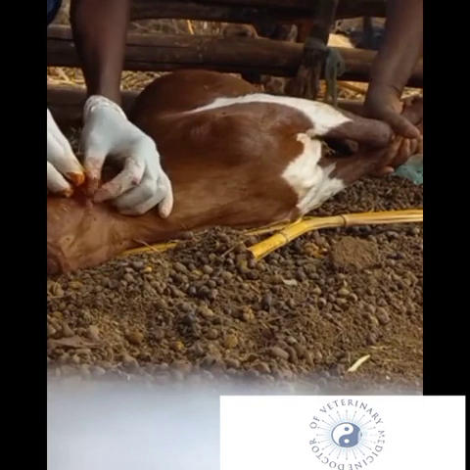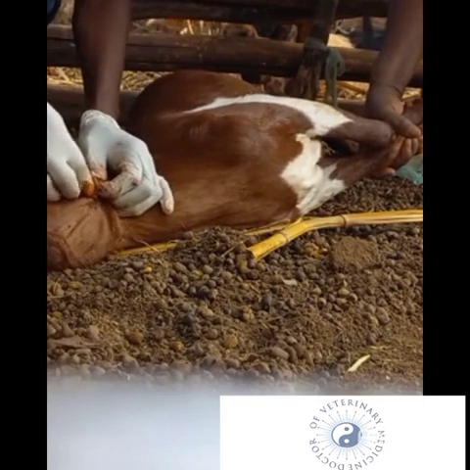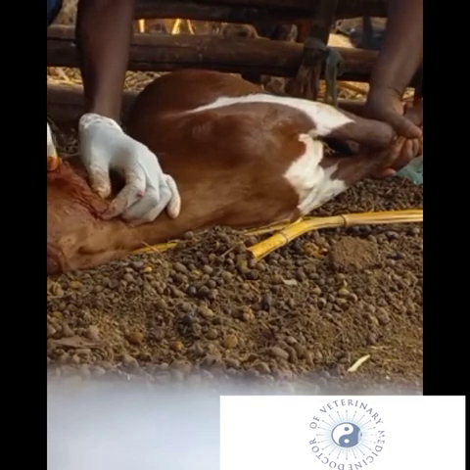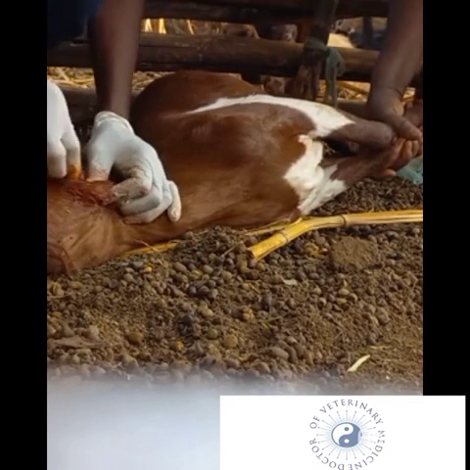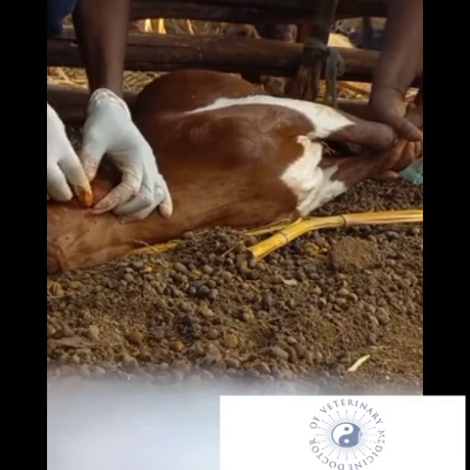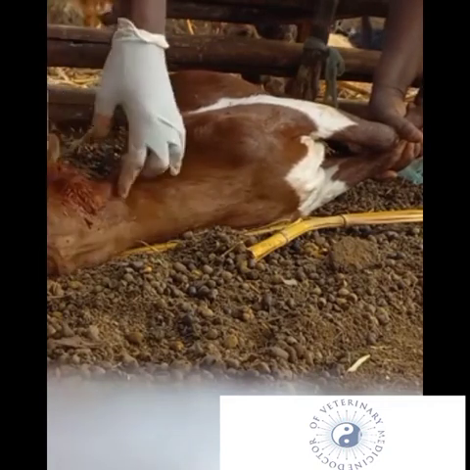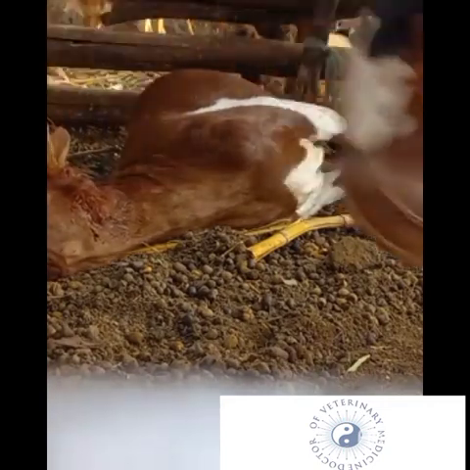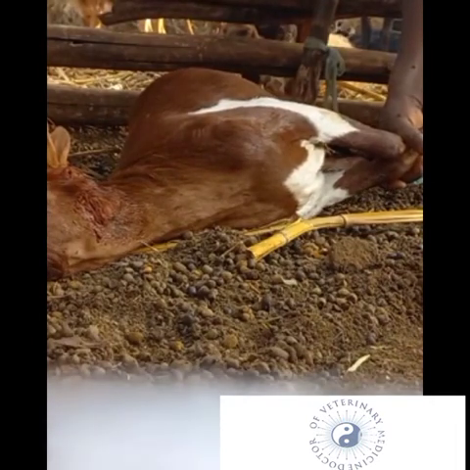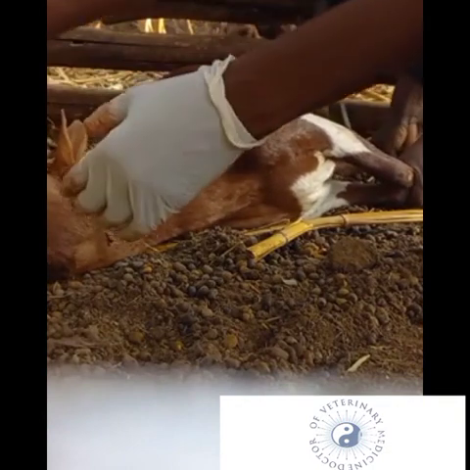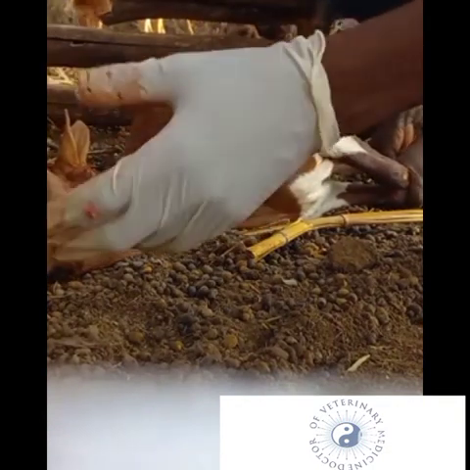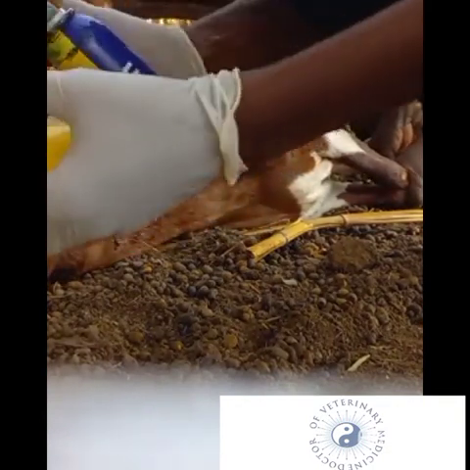I'm trying to squeeze in case there is any remaining pus within the incision site, but I'm realizing that there is no content coming out. The cheesy material has been removed. So I'm looking over, completely and thoroughly palpating the area.